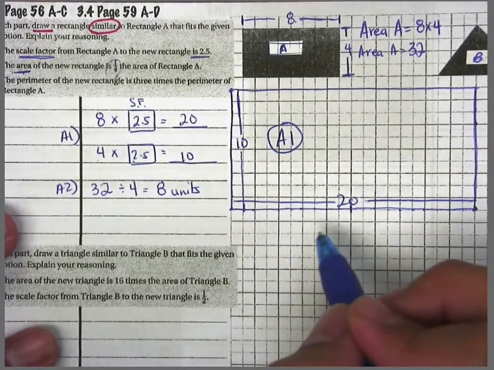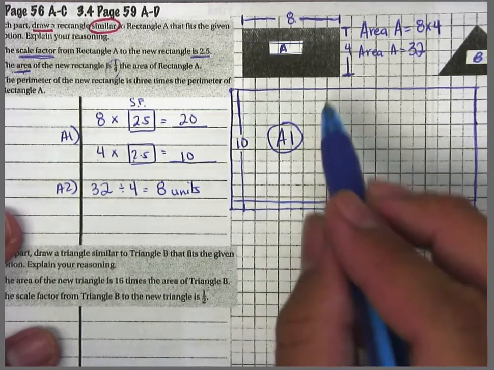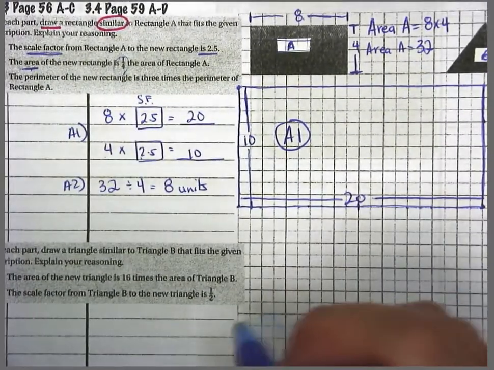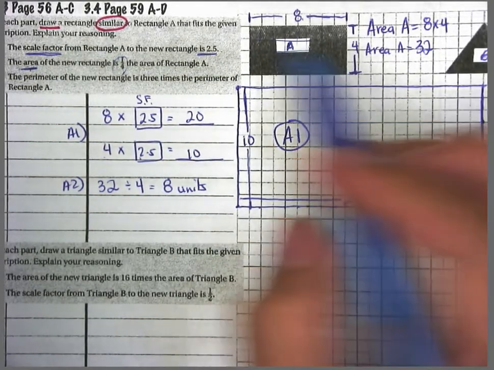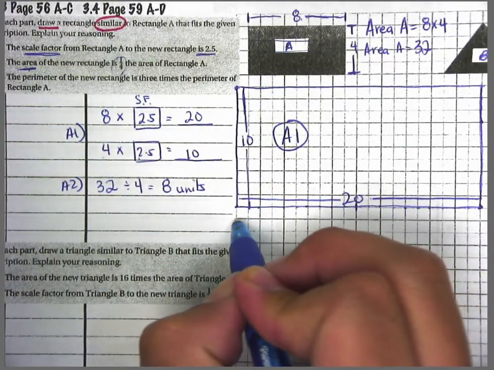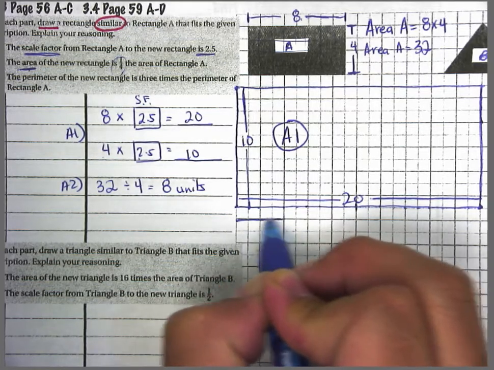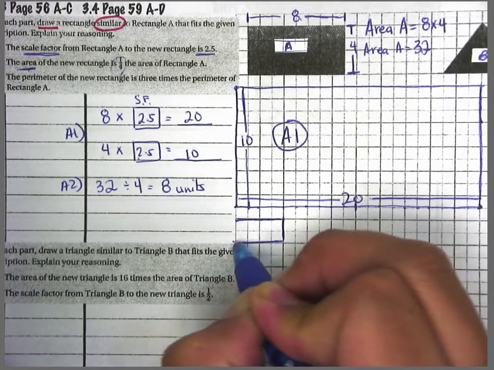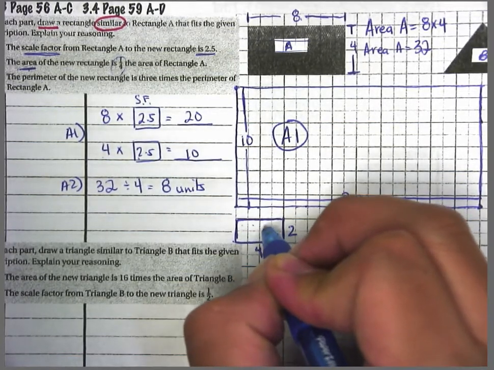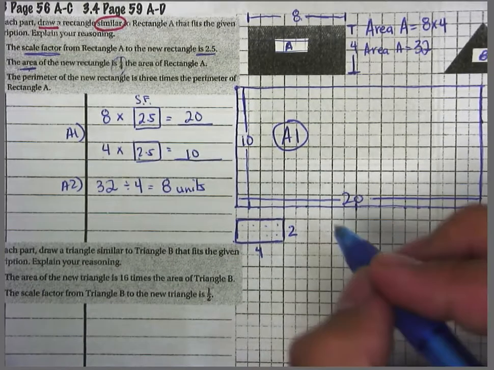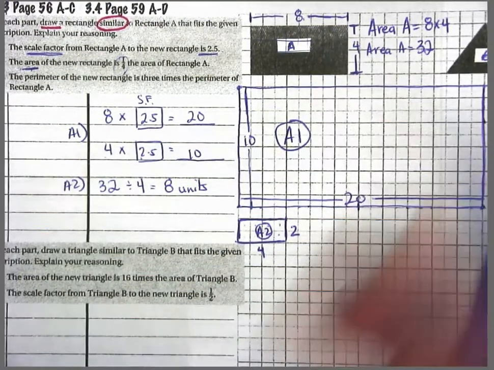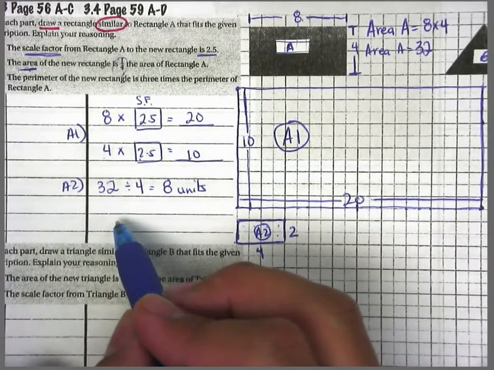So I need to draw a new rectangle that's 8 units big. Only 8 squares, and it should look something like this. Now, I could draw 8 units a bunch of different ways, but it's important that it has to be similar. Okay, it has to be similar. So I'm going to draw one that is 1, 2, 3, 4 by 1, 2. So I have a 4 by 2. 1, 2, 3, 4, 5, 6, 7, 8. I have 8 units all together inside here. And I can check to see if they are similar. And I'll do that off to the side over here.